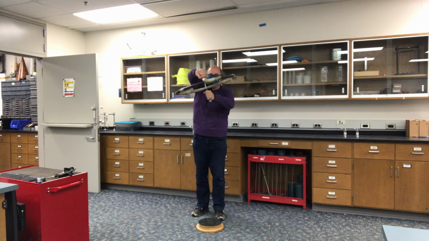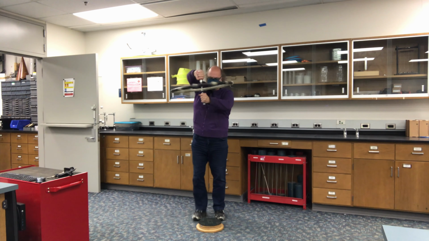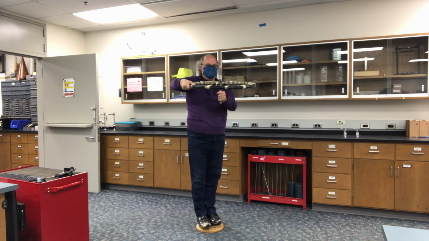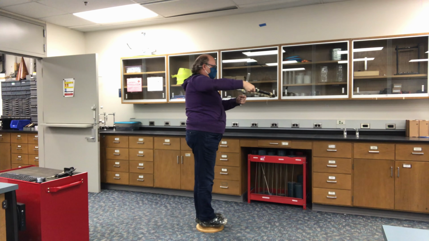In this demo, I'm going to spin the wheel, then get on the turntable, and then stop the wheel with my hand. Predict what will happen next. Since the wheel plus me system was isolated, when I stopped the wheel, its angular momentum dropped to zero, but the angular momentum of the system had to remain the same. Therefore, I rotated as a result.